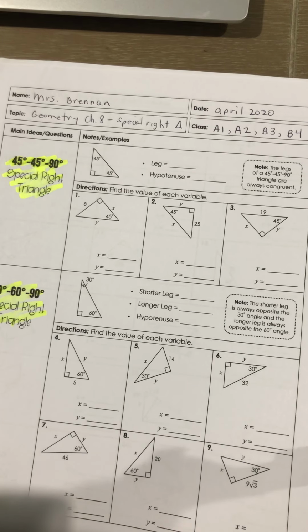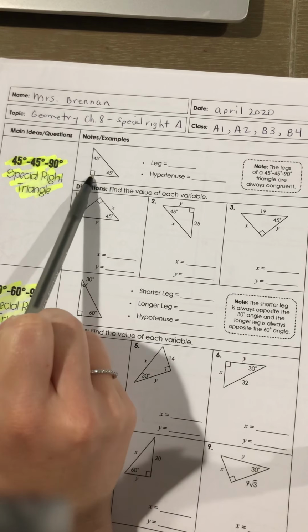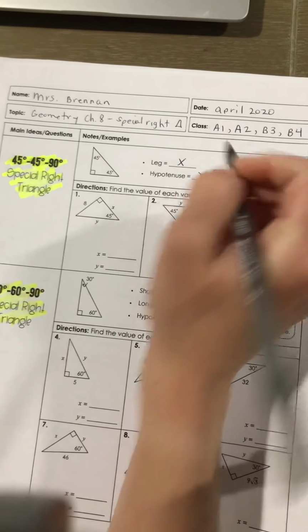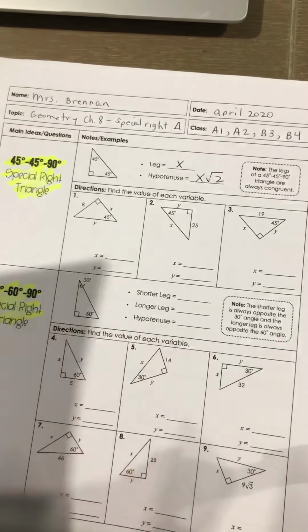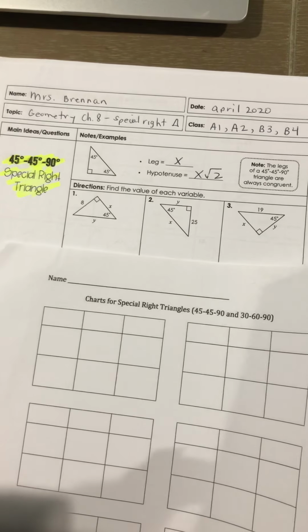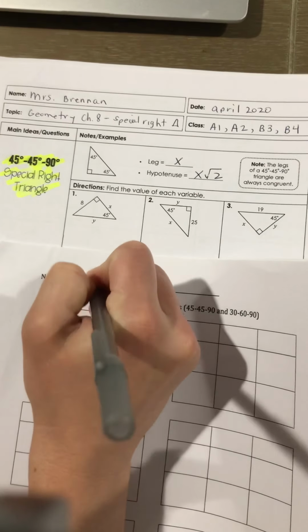So first things first, you have to have a right triangle, and for the 45, 45, 90, you have to have 45, 45, and 90 degrees. And the rule from the other video said that you could then use this rule to find the rest of the sides. I'm going to use a different method today. I'm going to use what I'm deeming as the box method, and I'm going to go through examples 1, 2, and 3 in the first section. Let me see if you can see this right here. Okay, so these are going to be the notes.